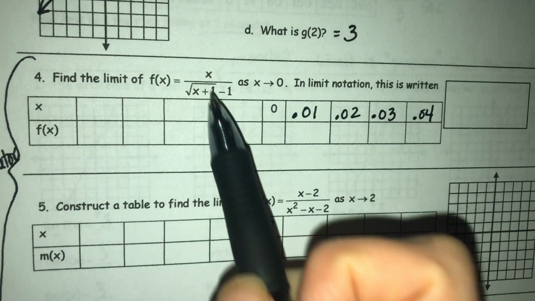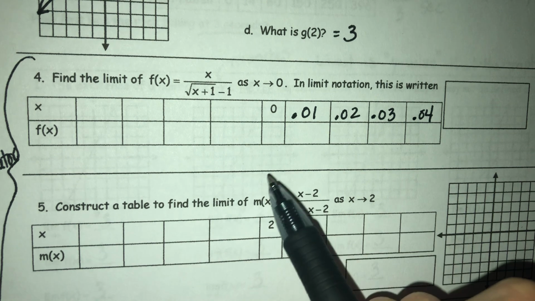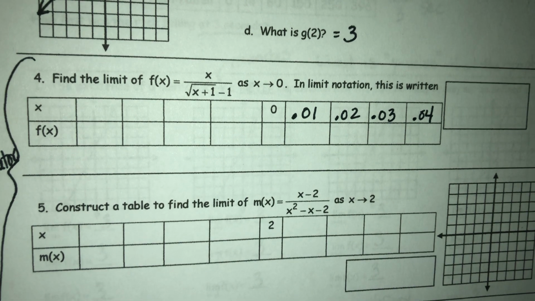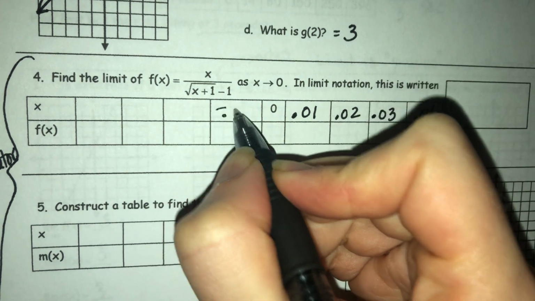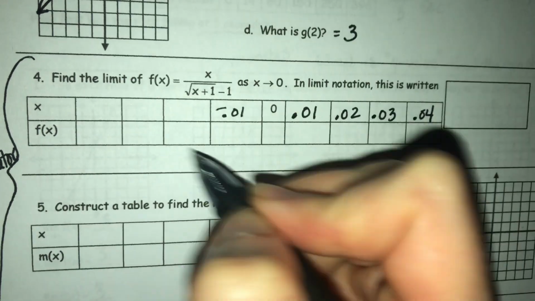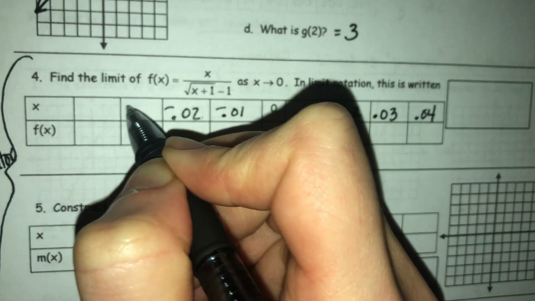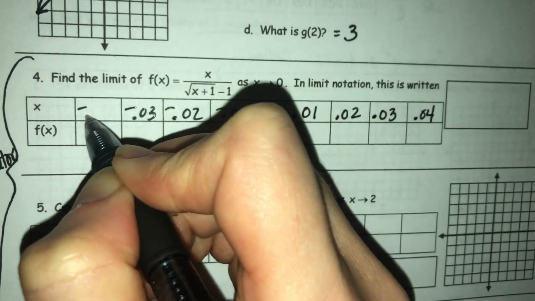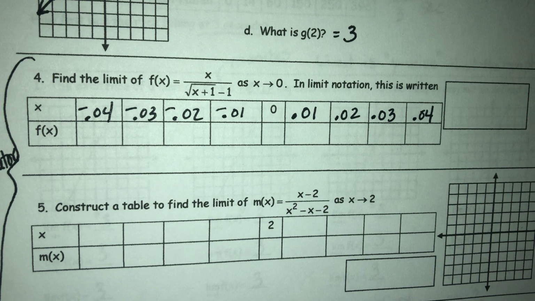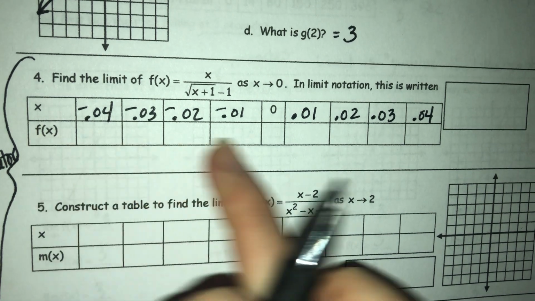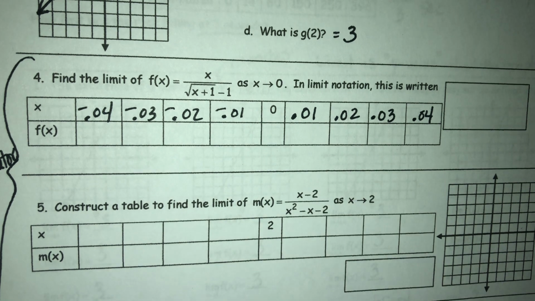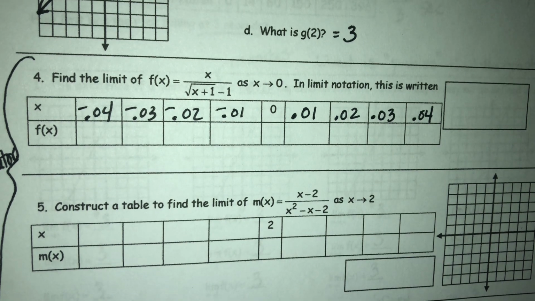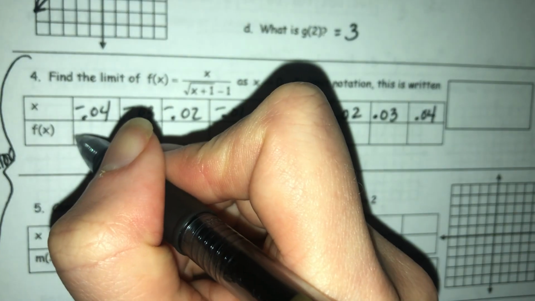You could also do this just by substituting these numbers in for x and actually calculating the result. Negative 0.01, negative 0.02, negative 0.03, negative 0.04. The idea here is that we're going to see what y values this graph has as we get closer and closer to 0, just numerically through the table. So I'm going to write down the values that I see on my calculator.